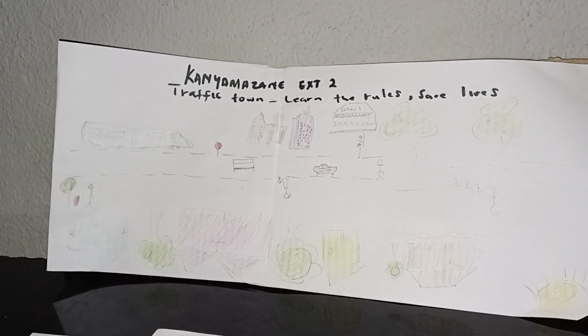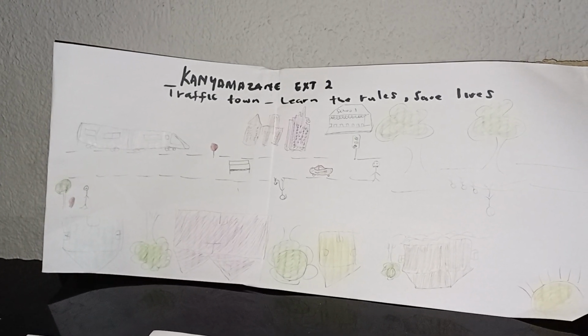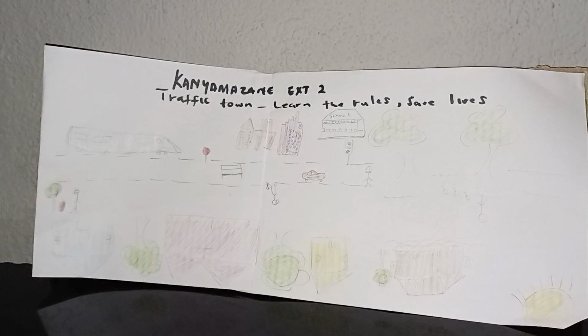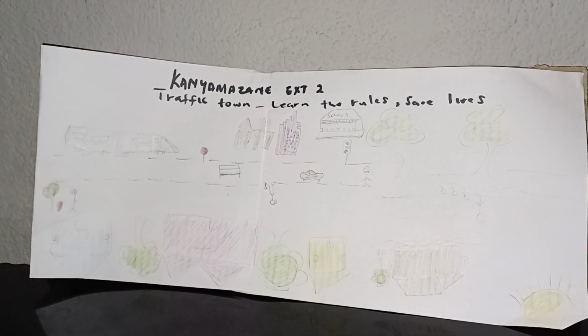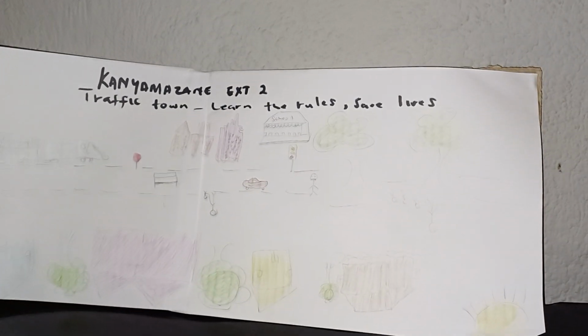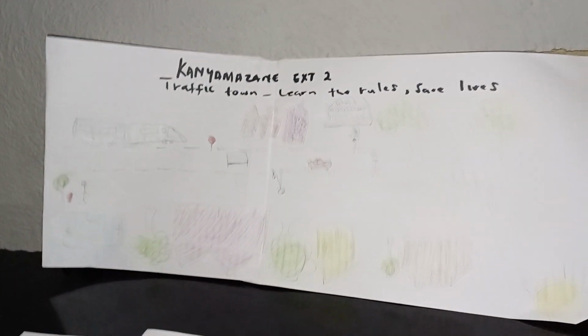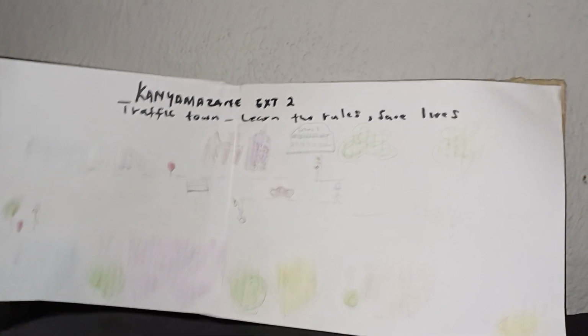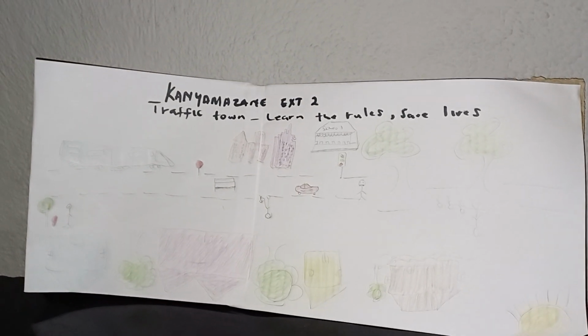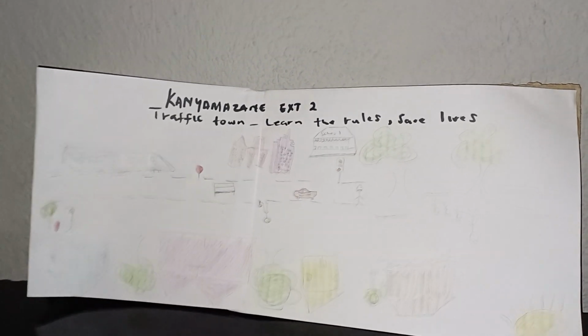By using a tangible, relatable environment, Traffic Town, it helps learners understand safety as a personal responsibility. This is very much true. So in the flashcards, or rather the scenarios that we will be using, we will be using scenarios like, for example, a child runs across the road without looking.